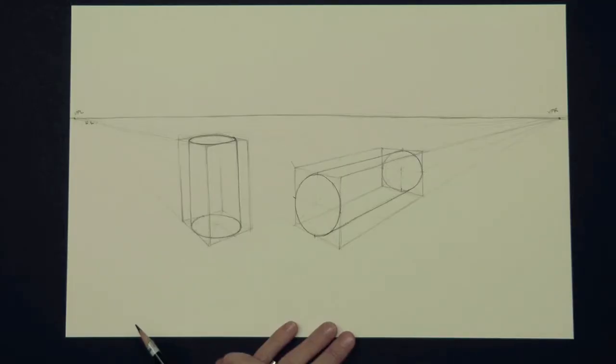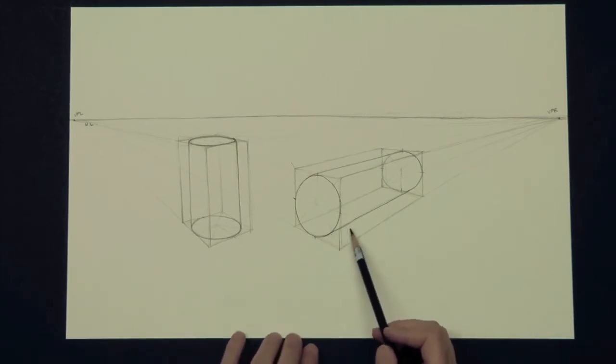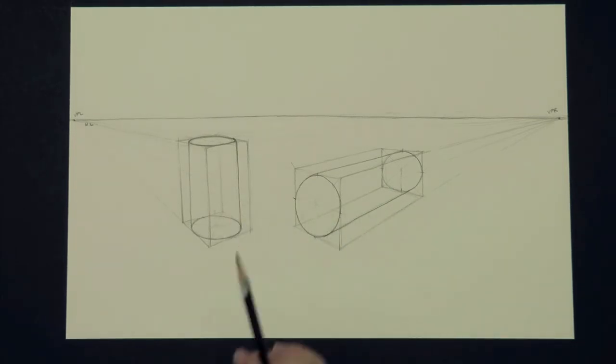Now we're going to talk about shading cylinders. I've already got the cylinders drawn. I've got one cylinder lying down and another cylinder standing up, and we're going to talk about how we go about shading those particular shapes.